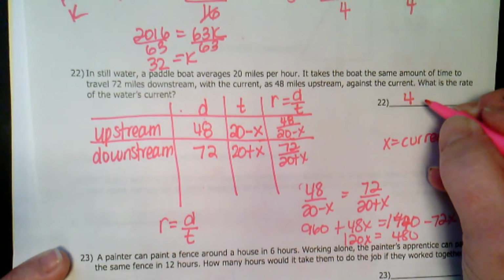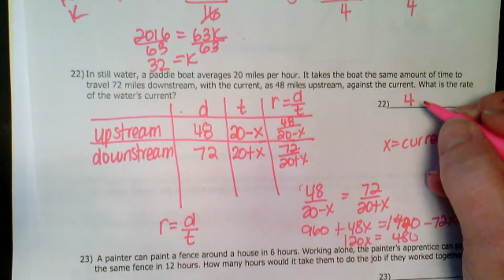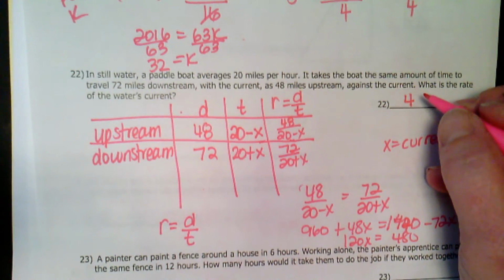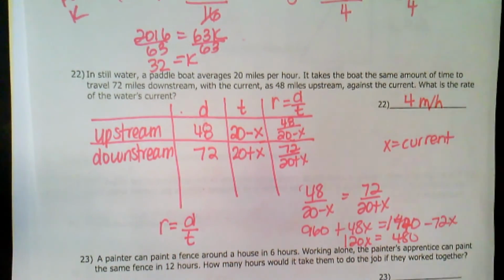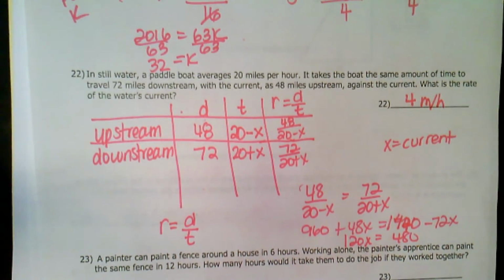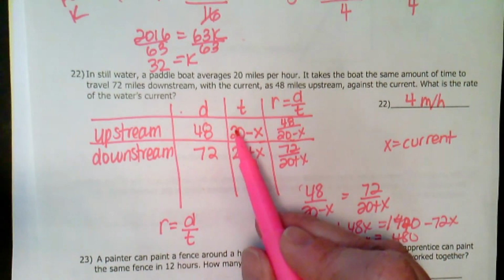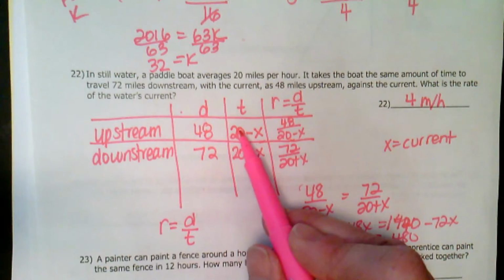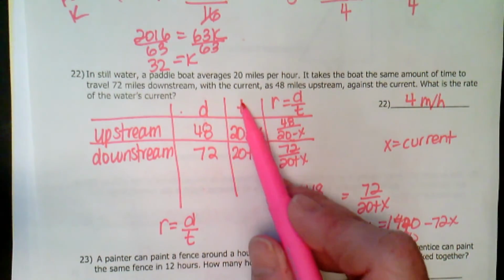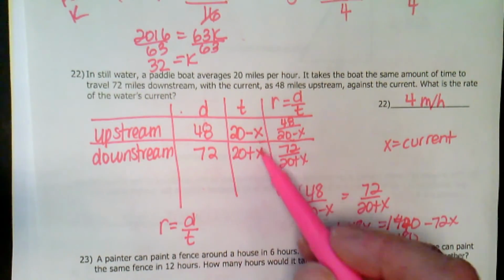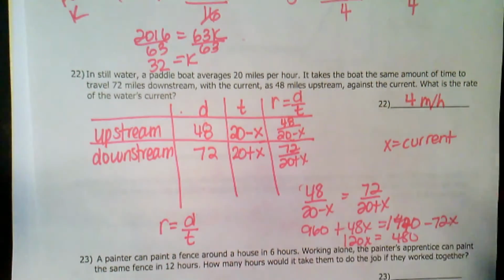So it'd be 4 hours, or wait, not 4 hours, miles per hour. So the main thing to remember is setting these up. They give you how fast you're going and the time, but you've got to remember that the current works with you or against you.